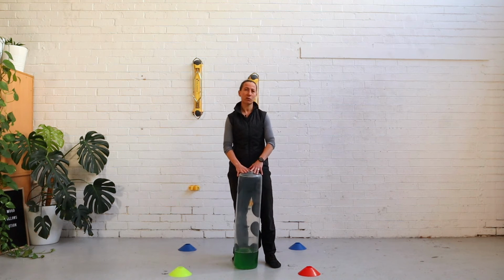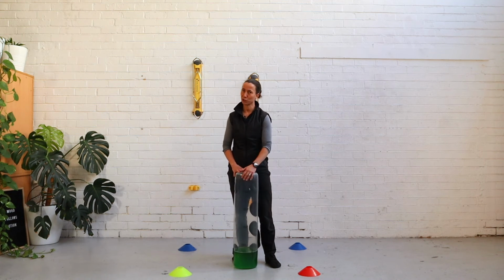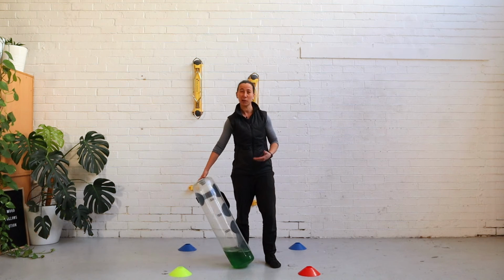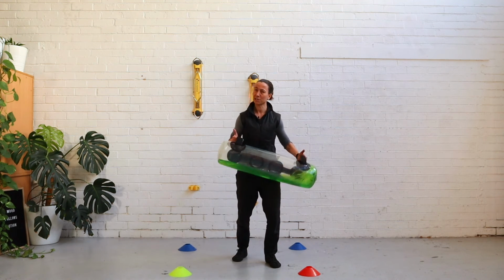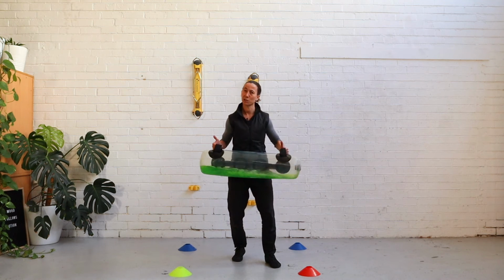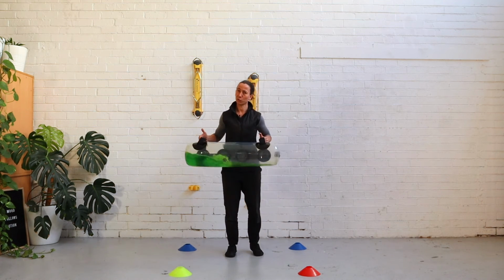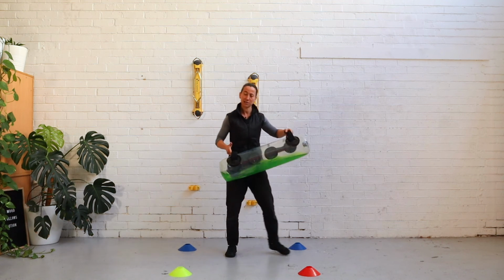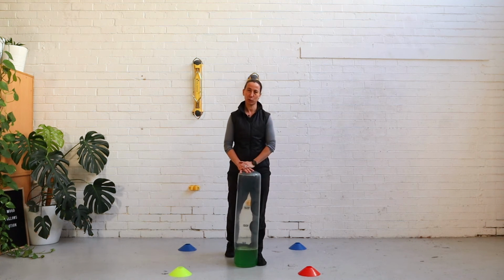We can further increase the challenge and the complexity of the exercise by using a perturbated load, so something like a water bag or a sandbag, and then we can do our exact same stepping drill, just incorporating the load, and we might add a little bit of reaching. We can constrain the space and the range of motion in the same way that we do without the load.